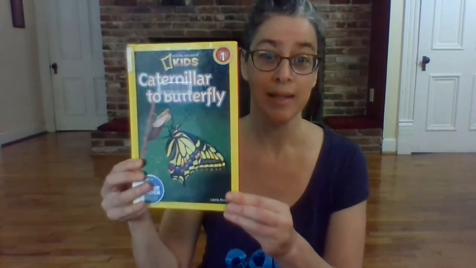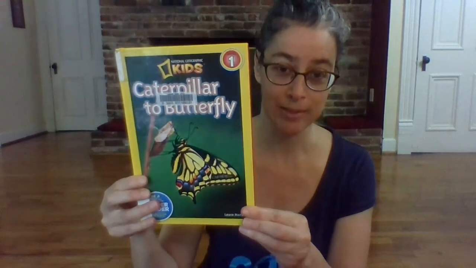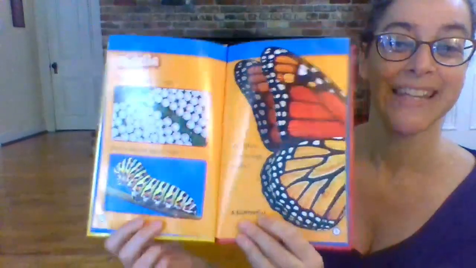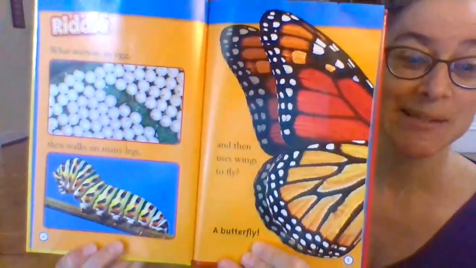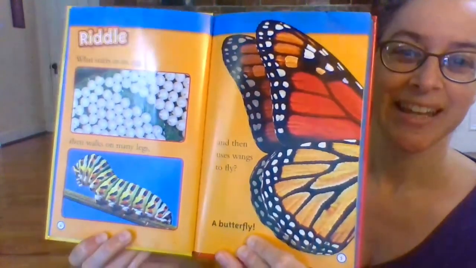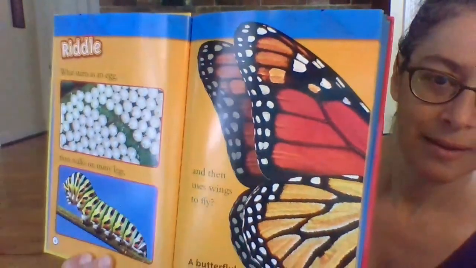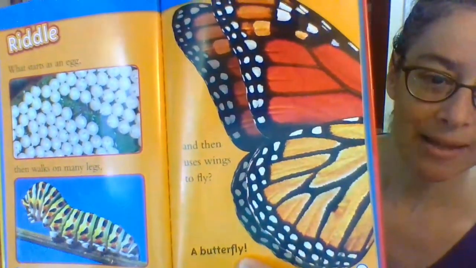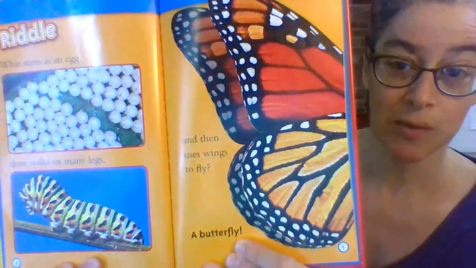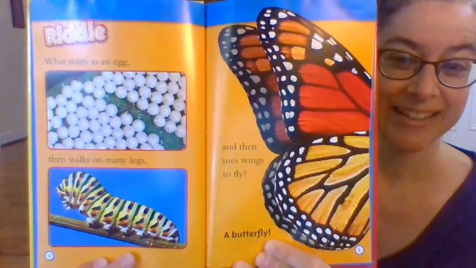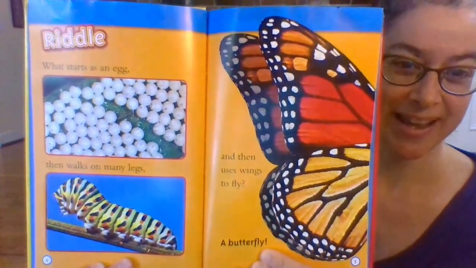Here's a book that will help tell us how. It's called Caterpillar to Butterfly, and it's by Marsh. This book begins with a riddle. It says, what starts as an egg, then walks on many legs, and then uses wings to fly. Do you know the answer? It's a butterfly.